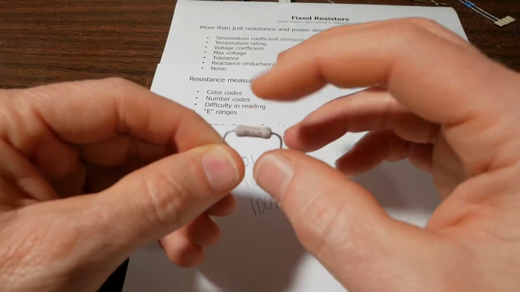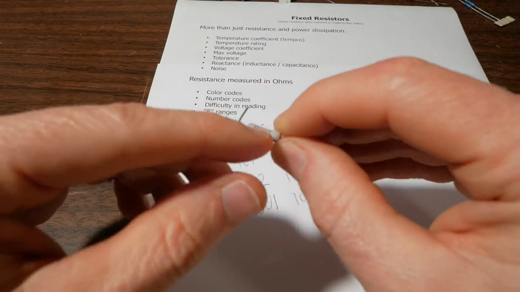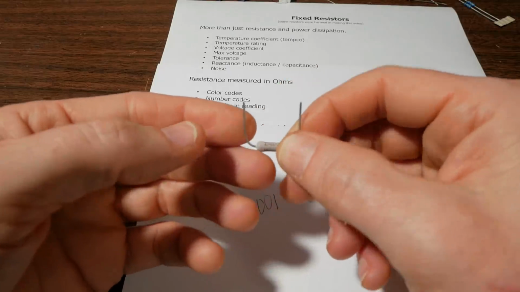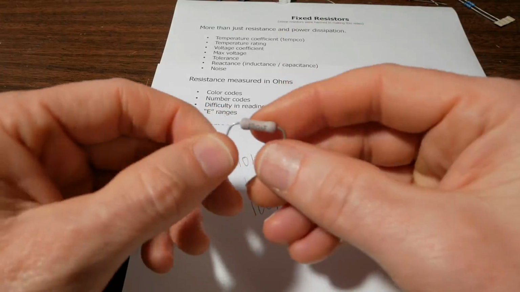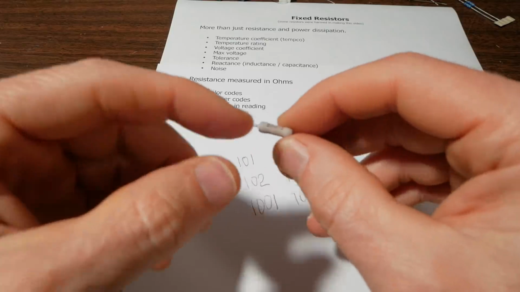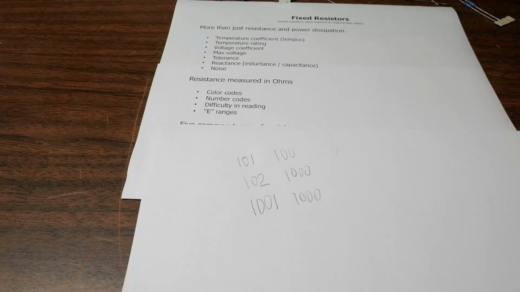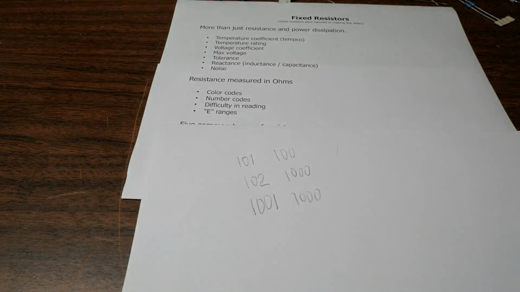Or, if the resistor gets warm, the ink they use will fade and become difficult to read. So they should use a thermally stable ink, and they should print it at different positions around the resistor like they did here, so you can read the darn thing.